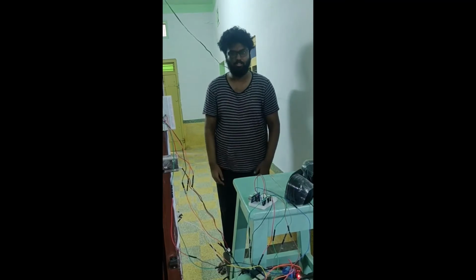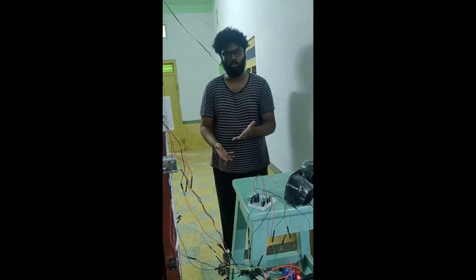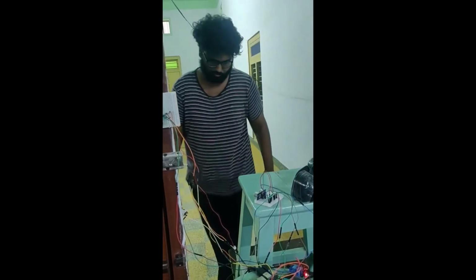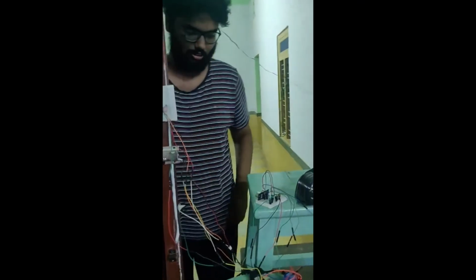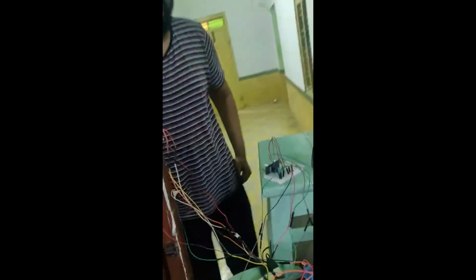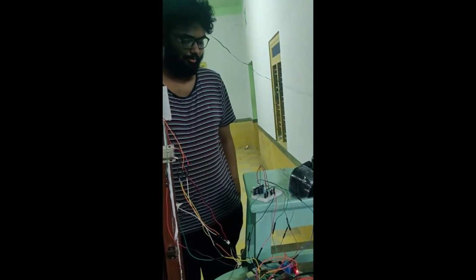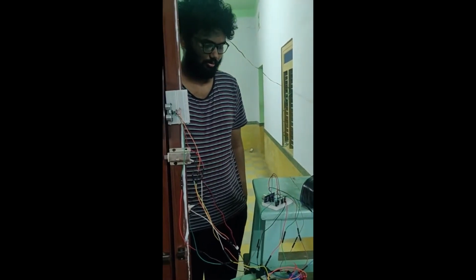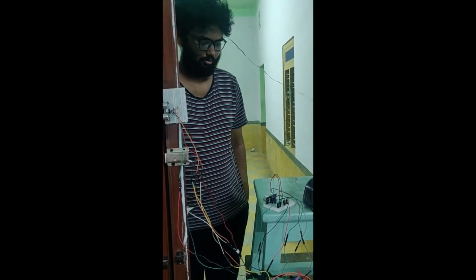As earlier seen, I have added myself in the database, so my image is stored in the database. Now we will be checking whether the door lock opens or not. Here I come close to this ultrasonic sensor. Now I will be pushing the button and the facial recognition will be running. As you can see, the door has been unlocked.